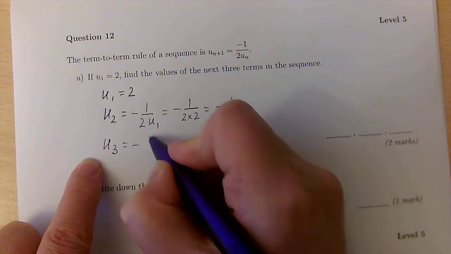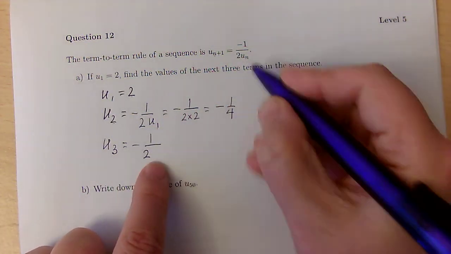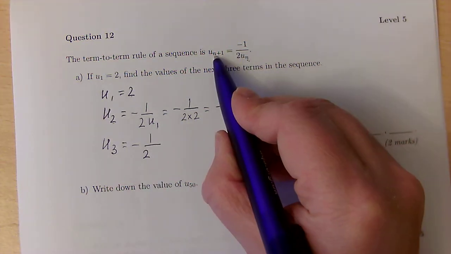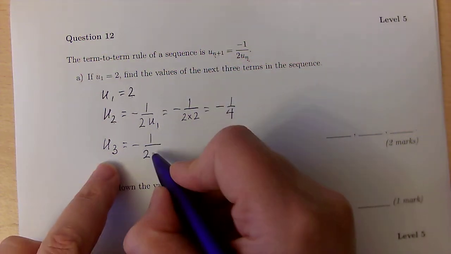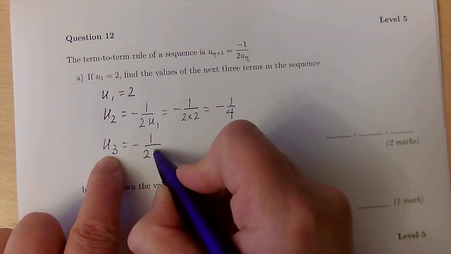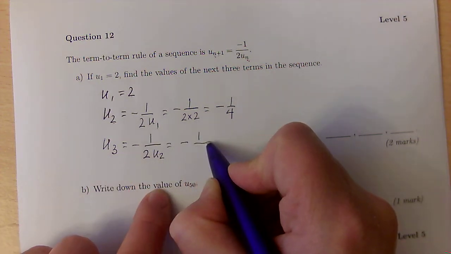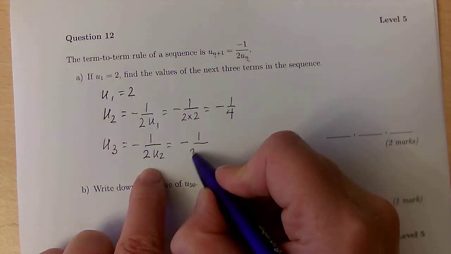u3, it says to you, follow this rule. What do you have here? This is the previous one. u(n+1) uses u-nth, the one before. So 1 before u3 is u2. So minus 1 over 2 times u2.